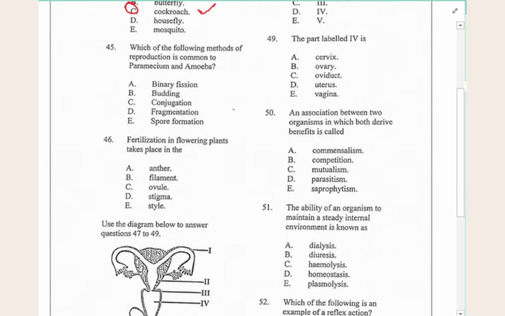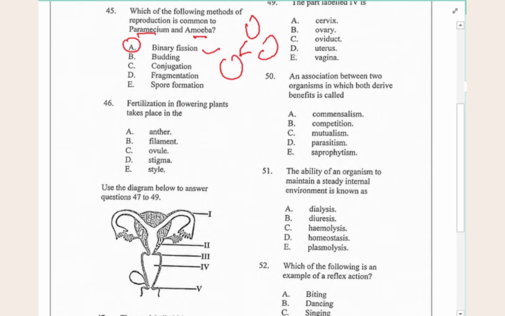45. Which of the following methods of reproduction is common in amoeba and paramecium? So the correct answer here is binary fission. In binary fission, a parent cell splits into 2 daughter cells, okay, that are clones of the parent. So that's binary fission.